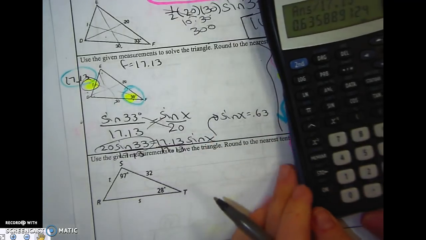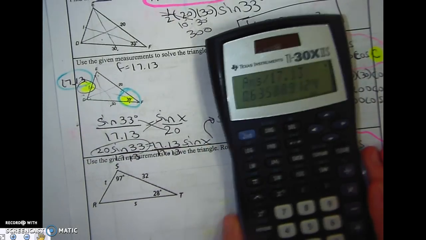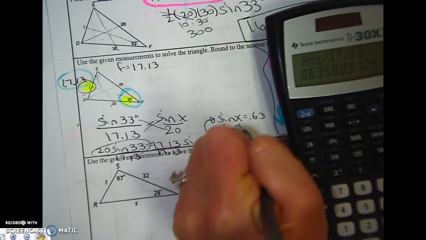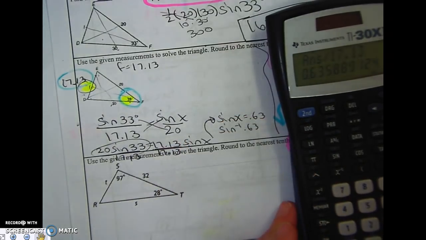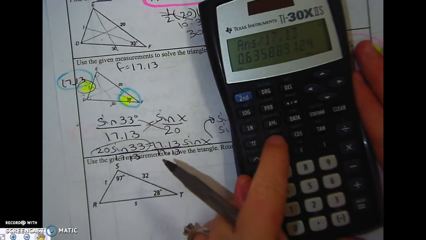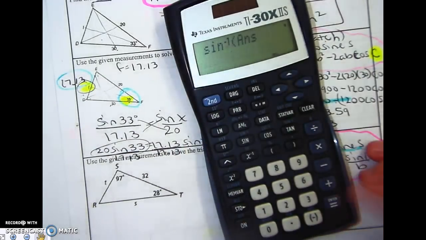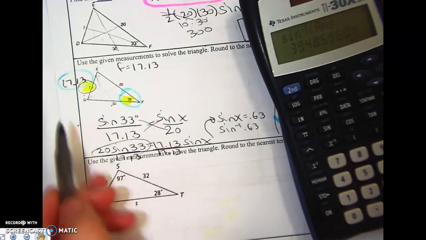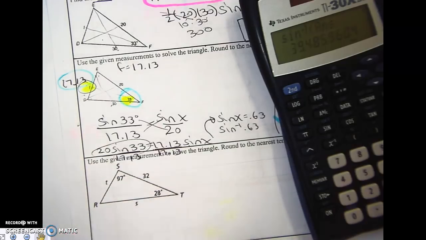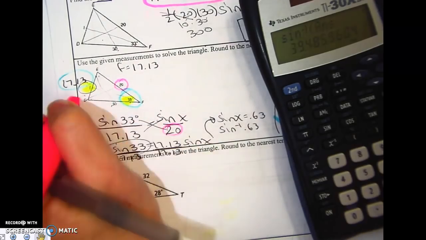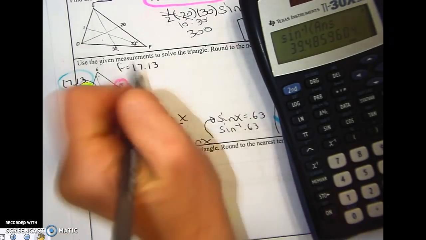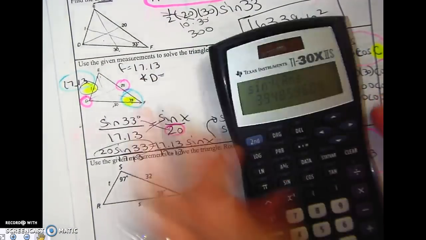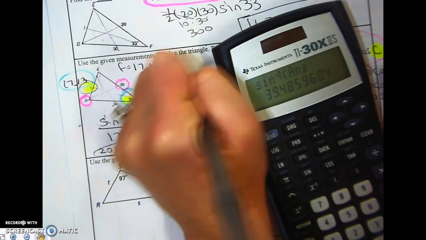So now I'm left with sine of x equals about 0.63. Keep that perfect value in there. Because I'm trying to find x, I have to do the inverse. So in my calculator, I'm going to do the inverse sine of 0.63, the inverse sine of the answer. And I get 39.49. That means, since I started with my 20, I really found D. So angle D equals 39.49 degrees.